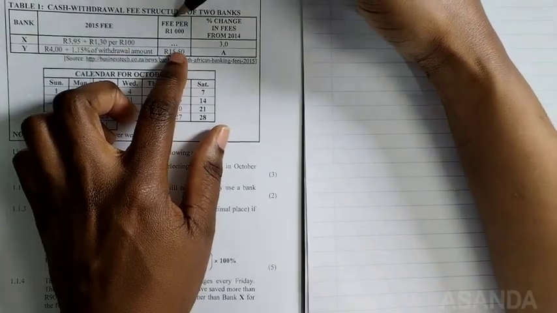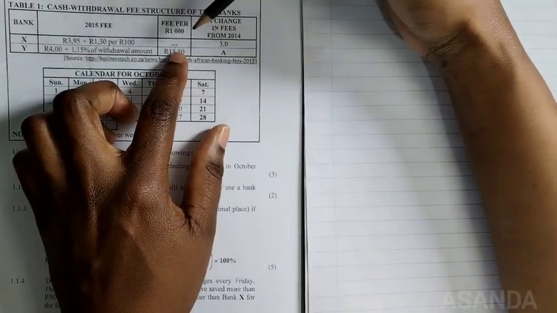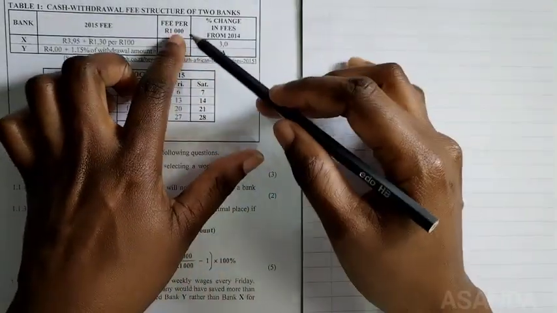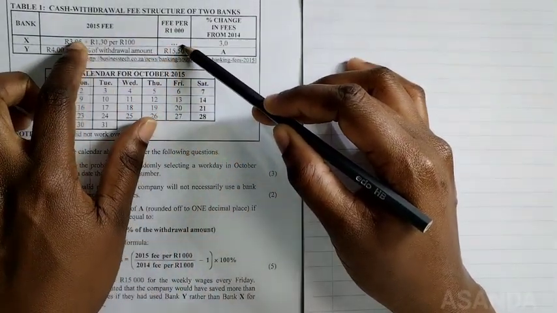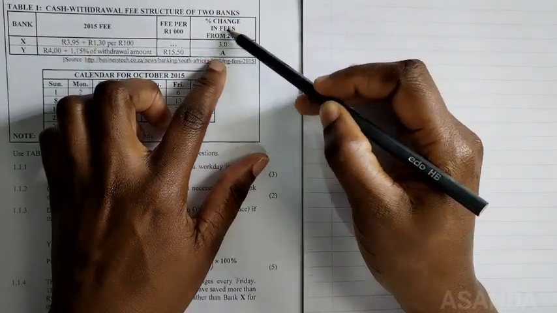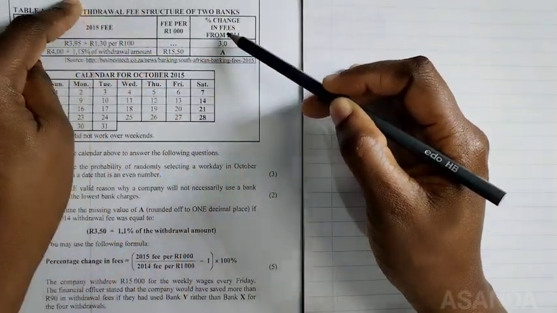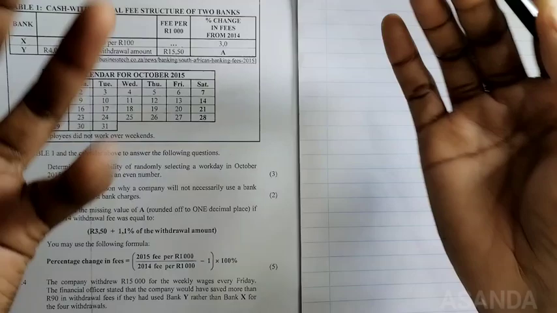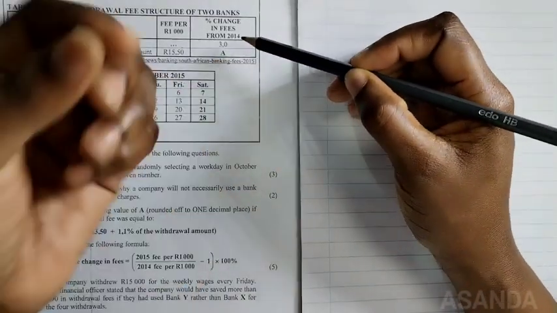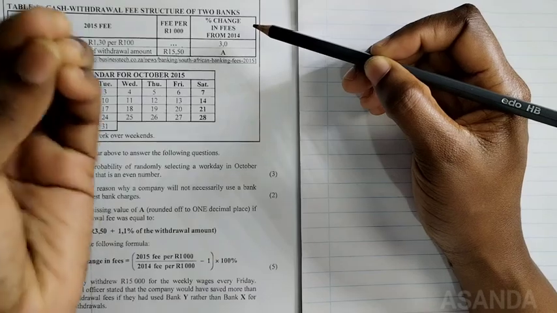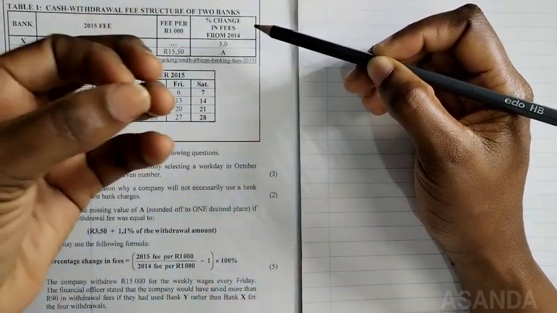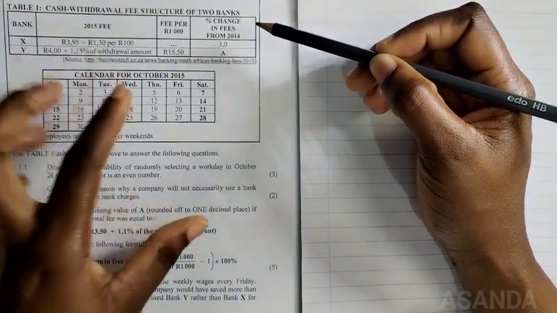Now, fees per 1,000 rand means if you withdraw 1,000 rand, this is how much you're going to pay based on this structure. And then percentage change has a formula, and you get the percentage change. It's the difference calculated as a percentage all the way.